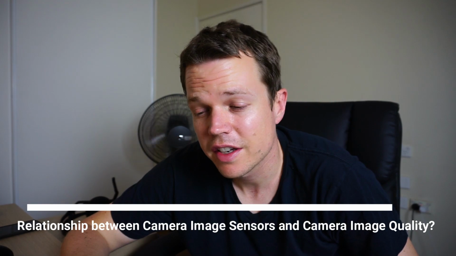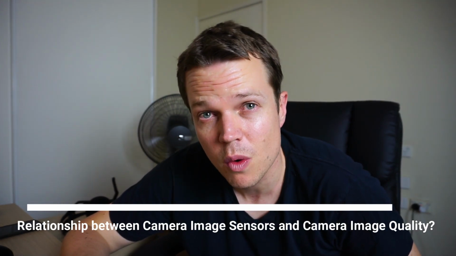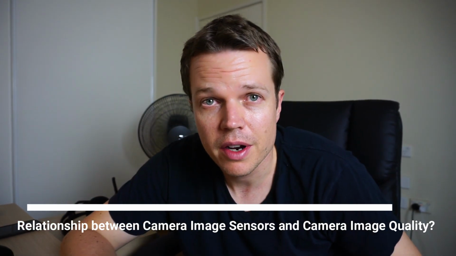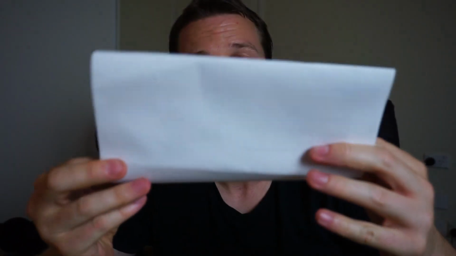Dear How To Guy, can you explain image sensors and their relationship to camera image quality? Well, let's do that right now. Camera image sensors come in a variety of sizes and aspect ratios. A ratio of a square is 1:1, meaning the width is the same as the height. 35mm film is 1.5 times wider than it is high. That means roughly what we're talking about. It's 1.5 times wider than it is high.